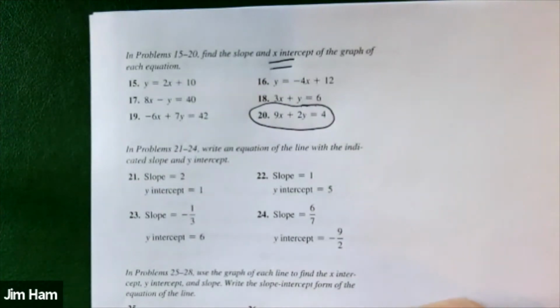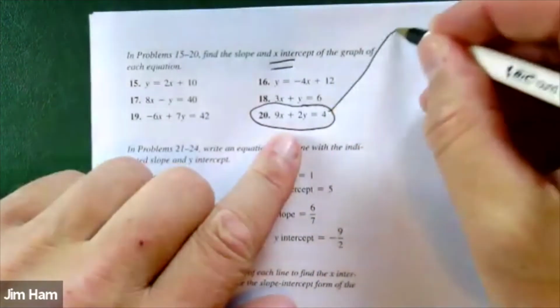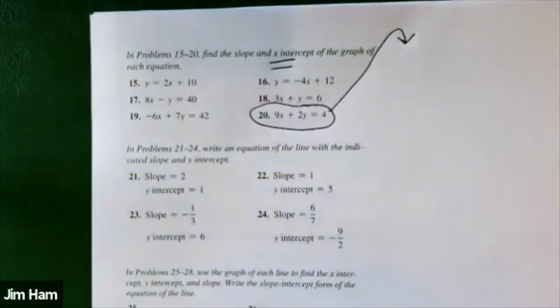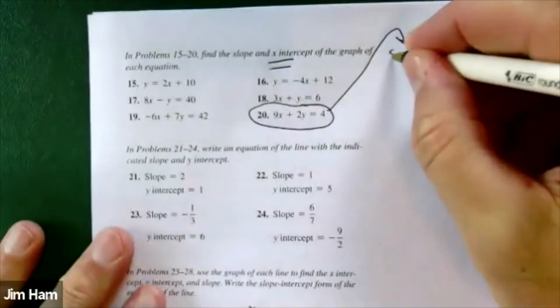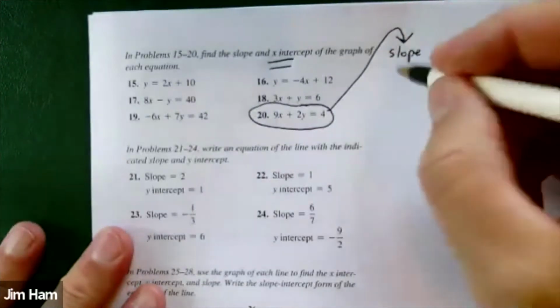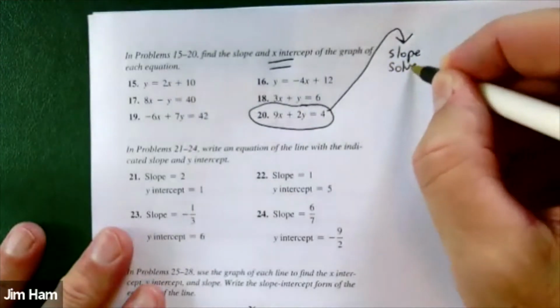Another way to find the slope is to convert this equation, like you did in the group work, and solve it for y. If you can solve this equation for y, then the number in front of the x is the slope. So that's one strategy. So how to find the slope? Solve for y.